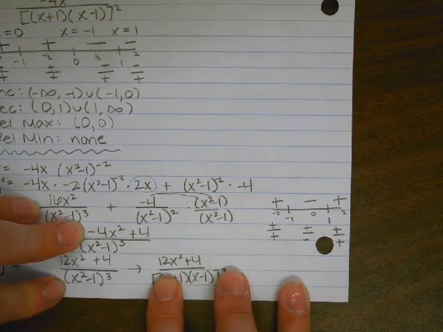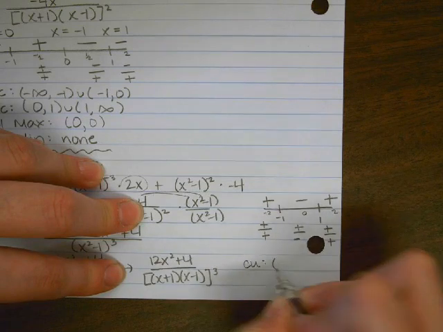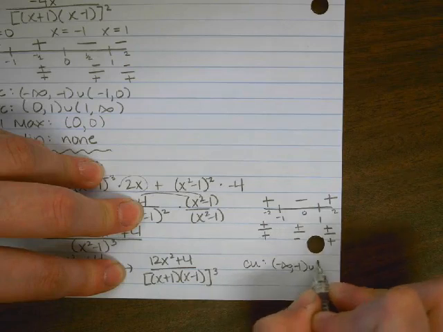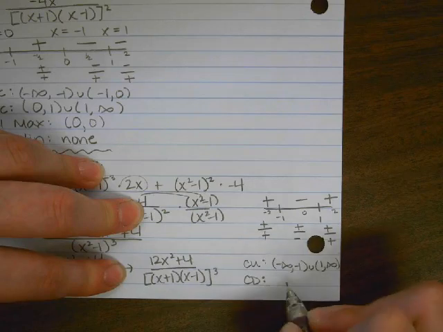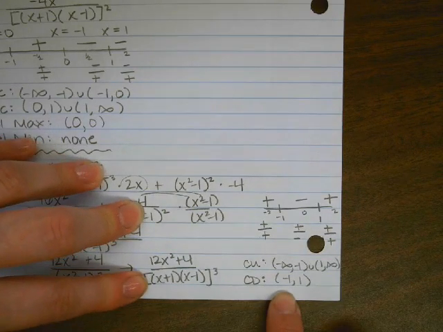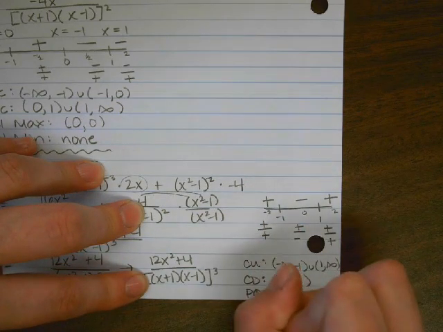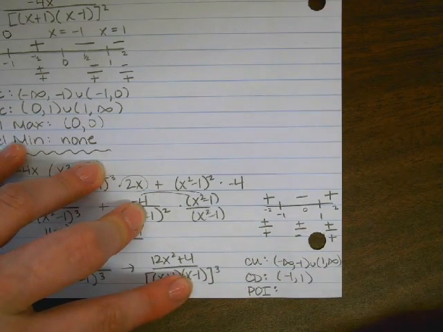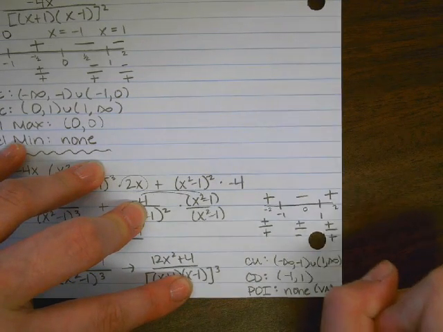Okay, so this graph is concave up from negative infinity to negative 1 and 1 to infinity. And it is concave down from negative 1 to 1. And it appears that we have points of inflection at negative 1 and positive 1, but those cannot be actual points because negative 1 and positive 1 were where those vertical asymptotes were. So we're going to say none, and that's because of the vertical asymptotes.